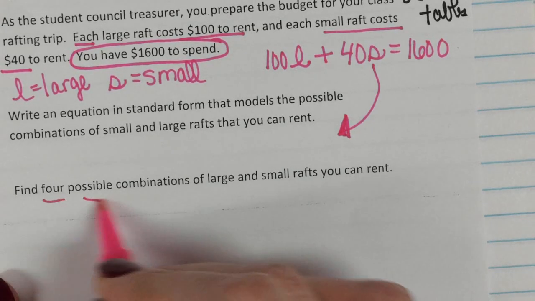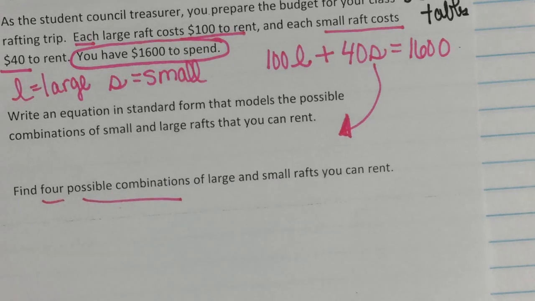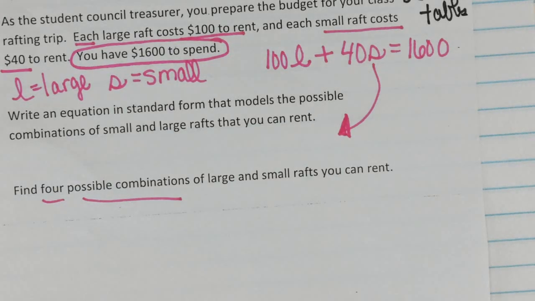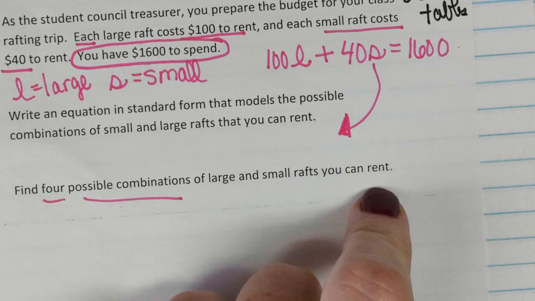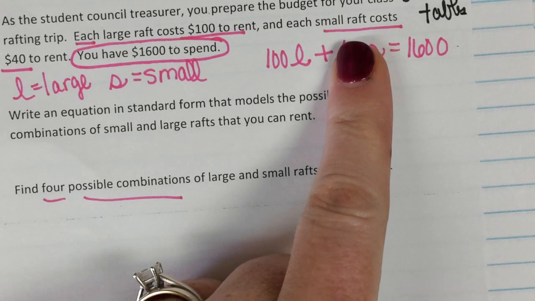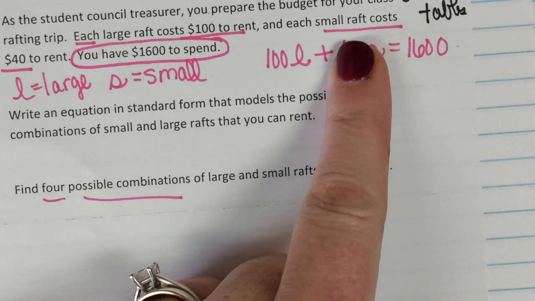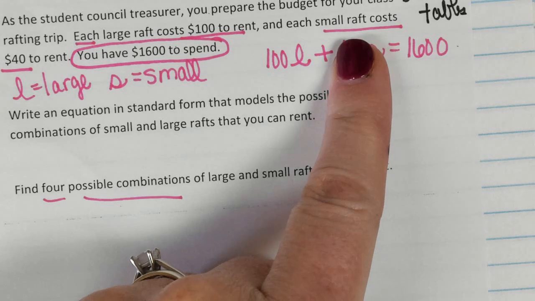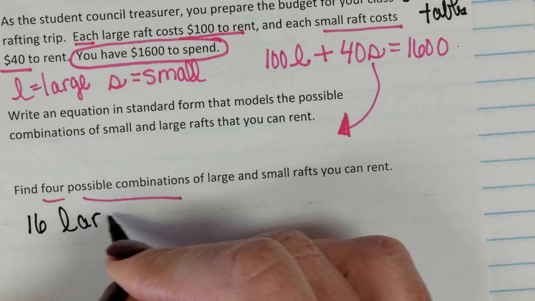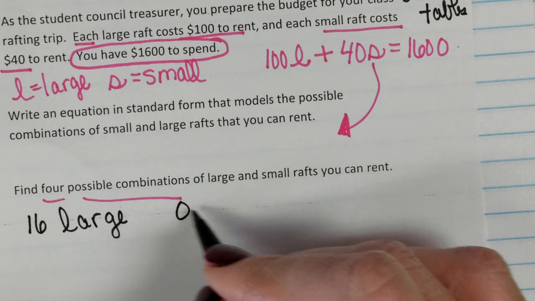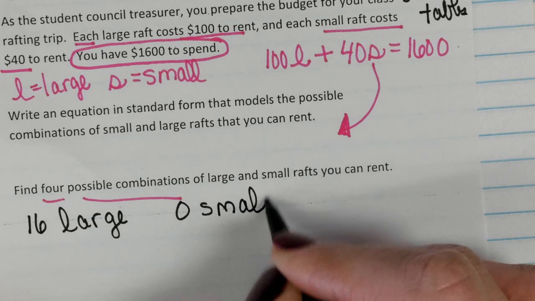Now it says find 4 possible combinations. So again, I'm just going to ask you to look for your intercepts. We can just almost cover it up. We're plugging in 0 for S. So for large rafts, that would be 16. So we could have 16 large rafts, and then that would mean 0 small.